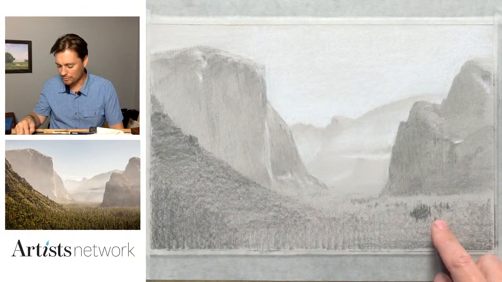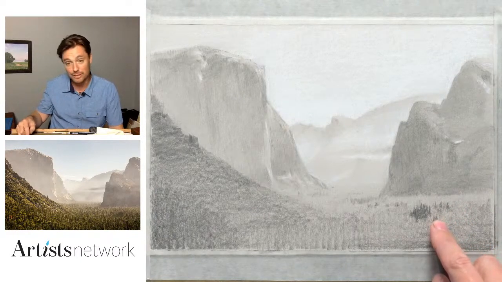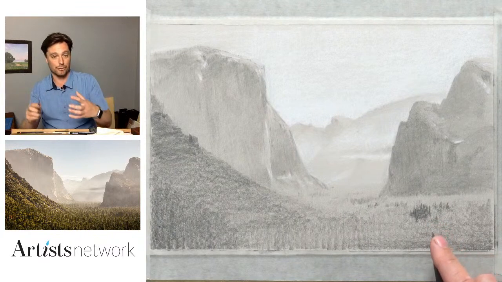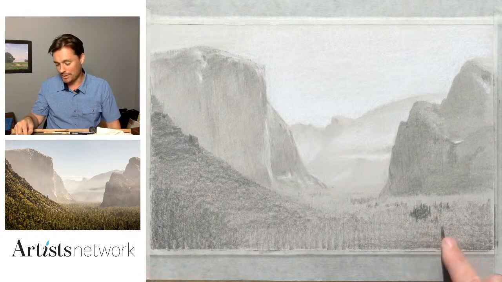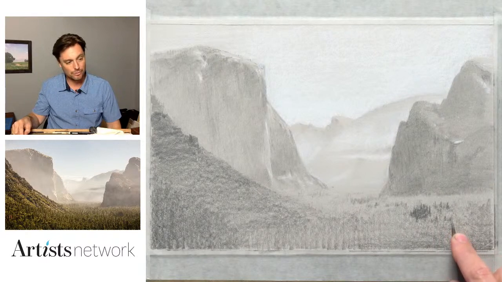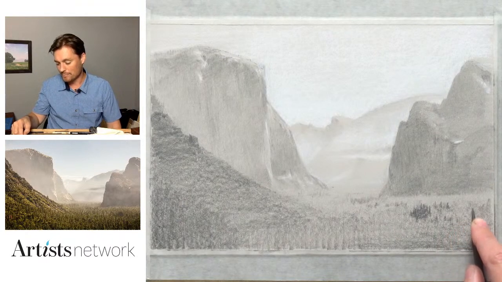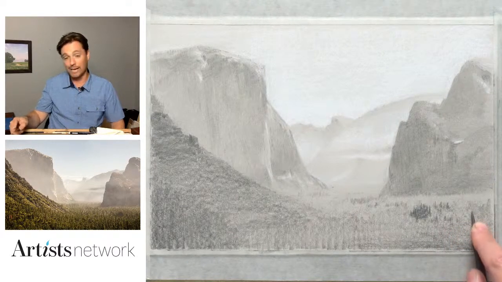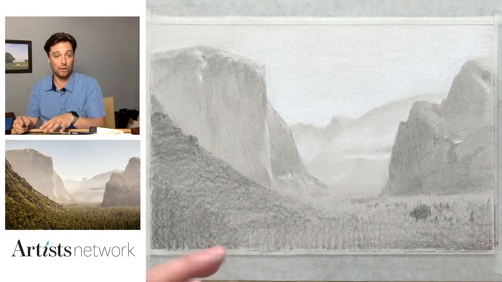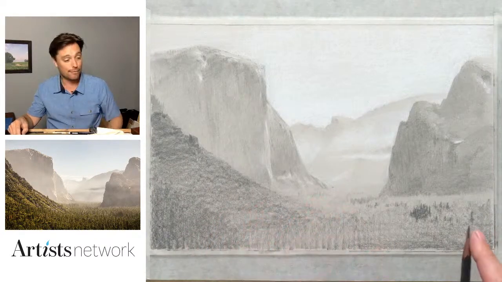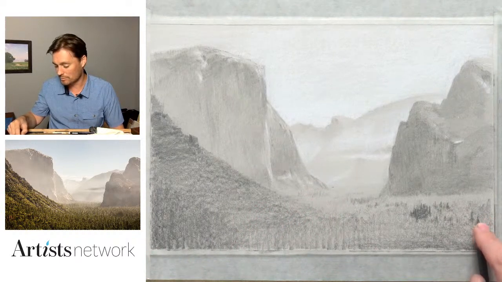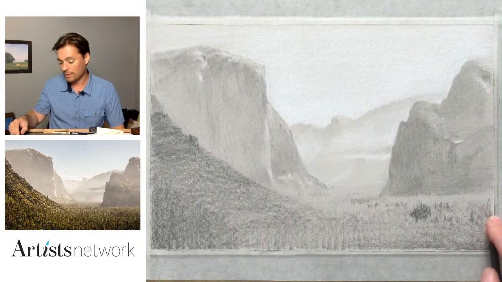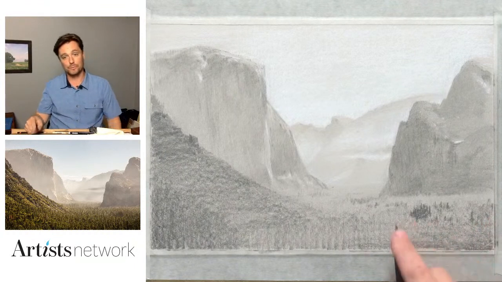Now, I'm going to move quickly through this. So a lot of these are going to be off by a little bit. So I'm thinking generally. I know there's a darker mass here, and then there is kind of a scattering of shadows throughout the rest of this area here. So if you have time and you really want to dial in all of the detail, go ahead and do that. If you don't have a whole lot of time and you just want to suggest the forms, think about using, again, the side of the pencil rather than the tip of the pencil.